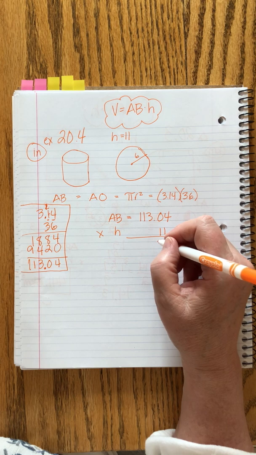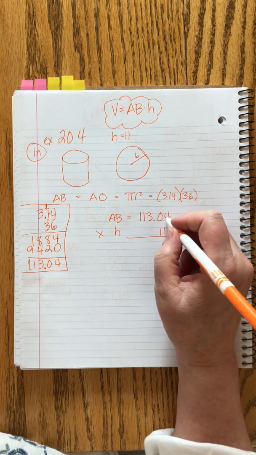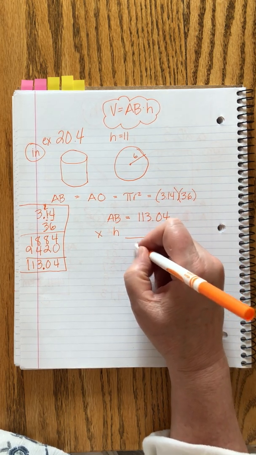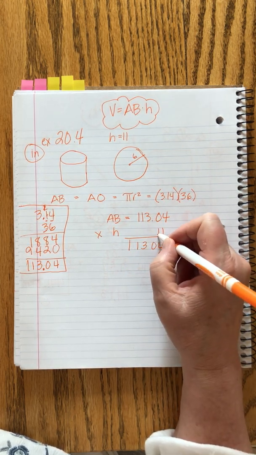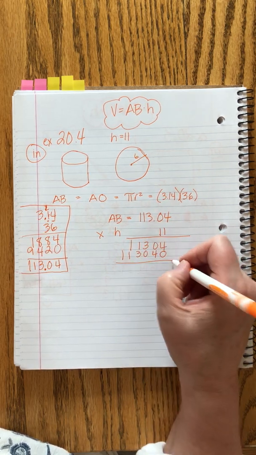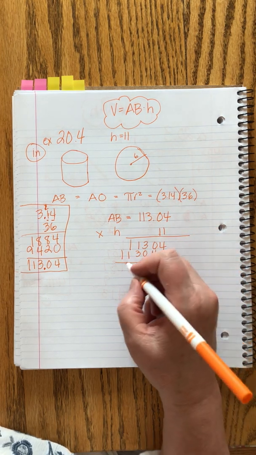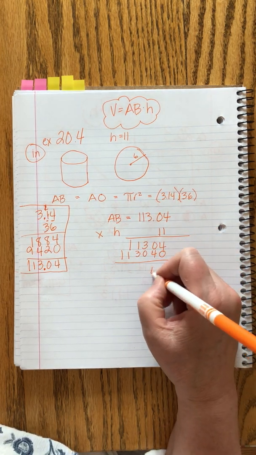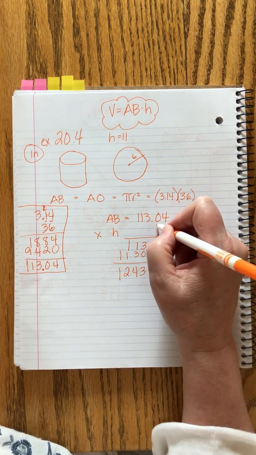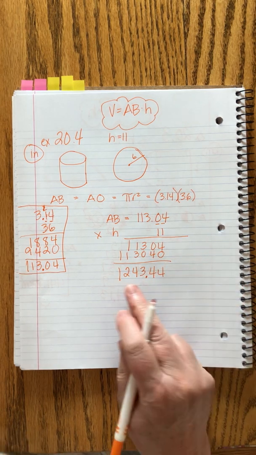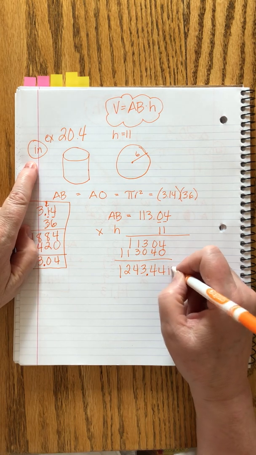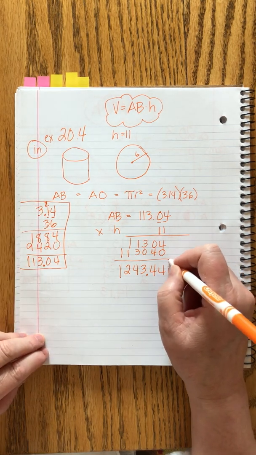And everything's fine. This is all times 1, so I know it's going to be 40311. And then I put the 0 here, and then I'm going to do the whole thing again. 40311. So the multiplying is pretty easy. Multiplying by 11. So my final answer is 4, 4, 3, 4, 2, 1, and I have 2 decimal places. So it's 1,243.44 inches. Volume is always cubed.